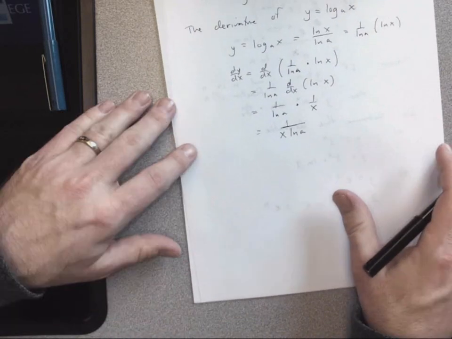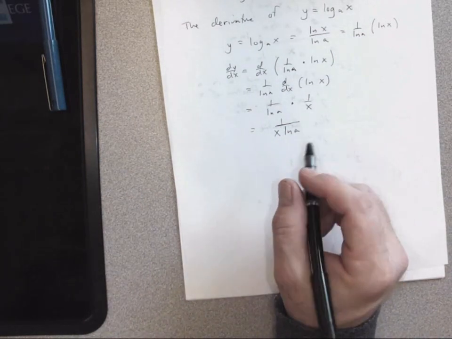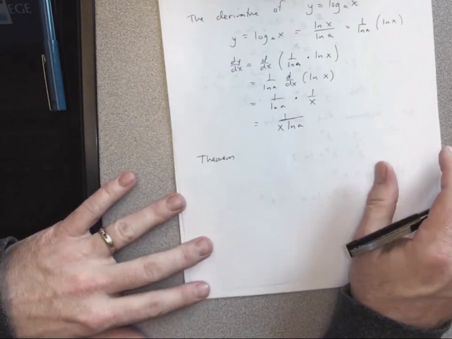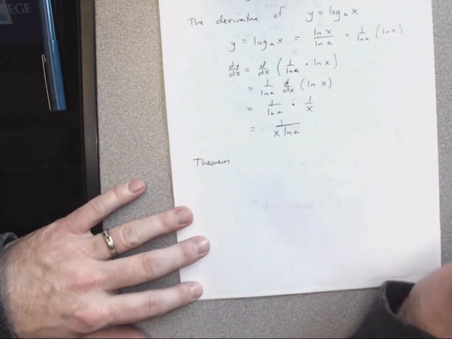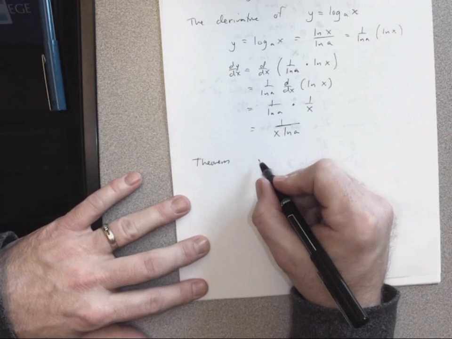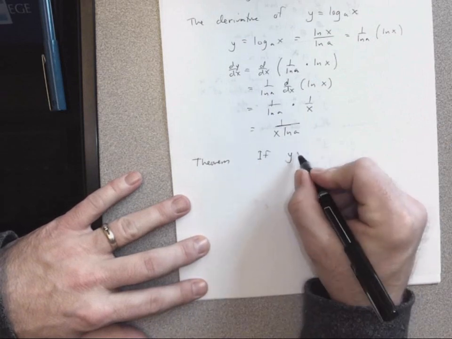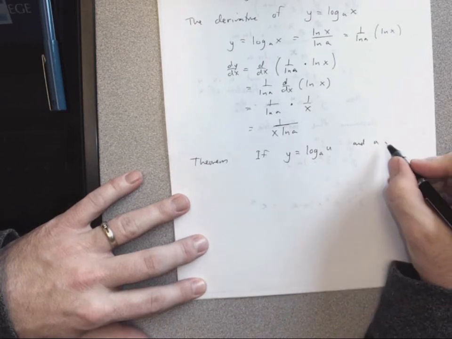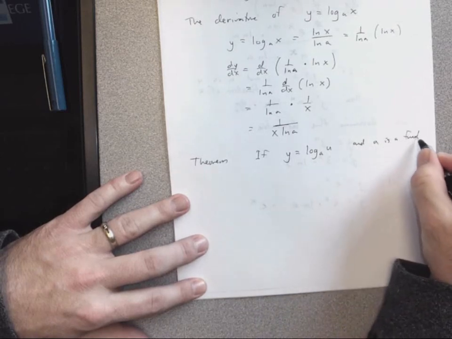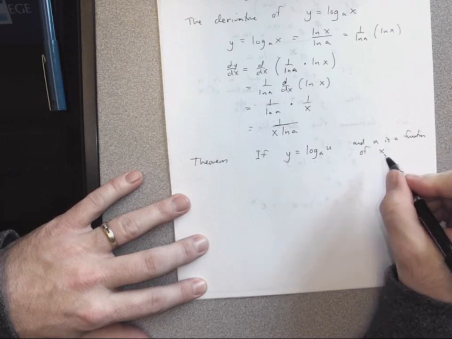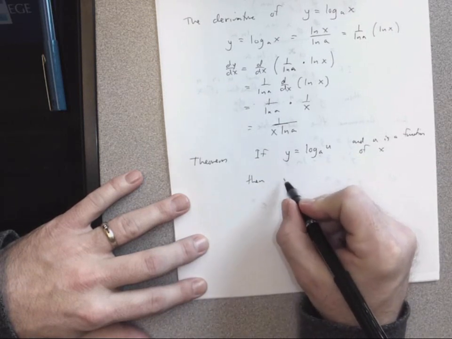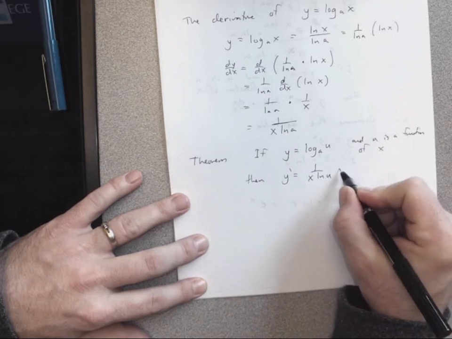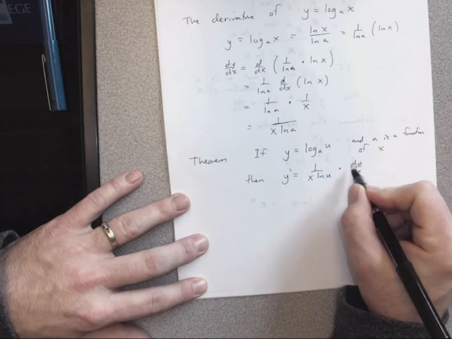So then our rule is, our theorem, I guess, this is one of our toolbox. If I say theorem, as long as you remember it, you don't have to prove it. You just have to use it. So if y is equal to the log base a of u, and u is some function of x, then y prime is going to be equal to 1 over x natural log of u times your du/dx. And again, the du/dx is just a general.